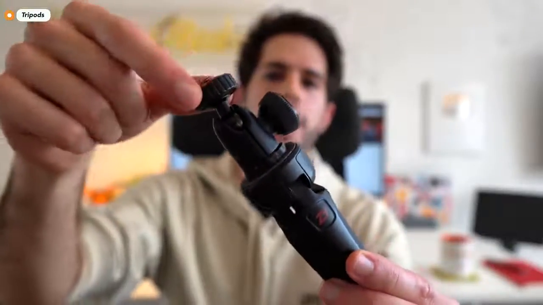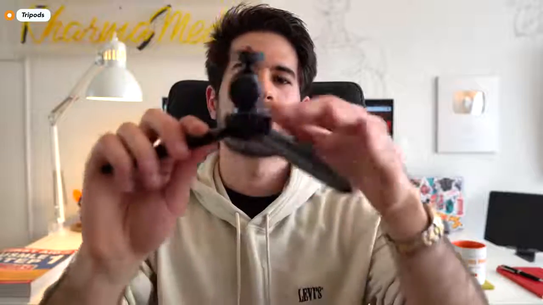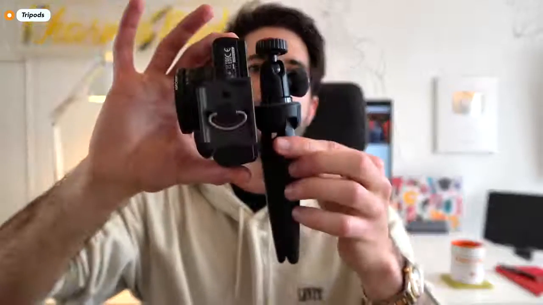This is a Frankenstein monster between a Joby GorillaPod 1K head, and then the body is from a Zhiyun mobile phone gimbal stabilizer thing. The point of this tripod is that it's extremely small. So if I'm vlogging and I don't have a backpack and I want to take this camera with a very small tripod, this is the one that I use.